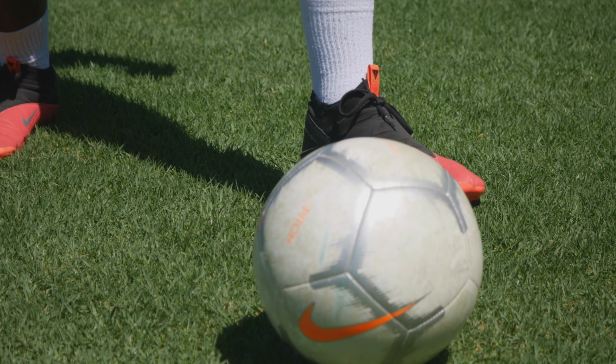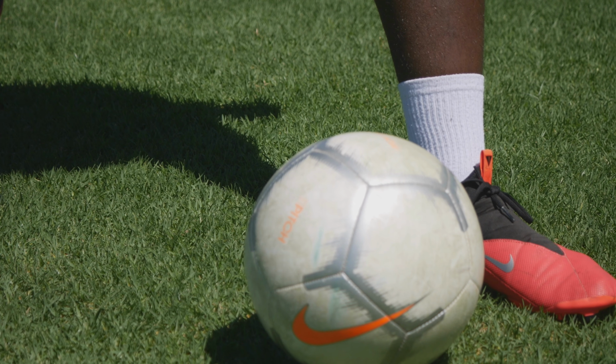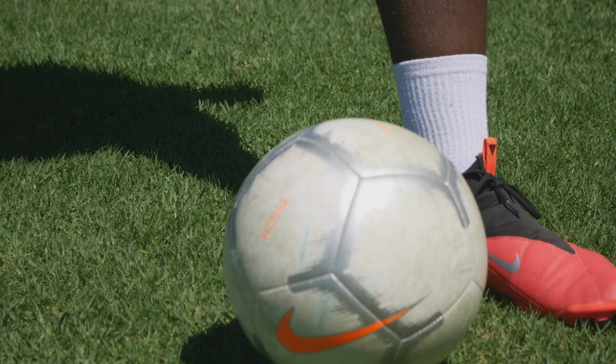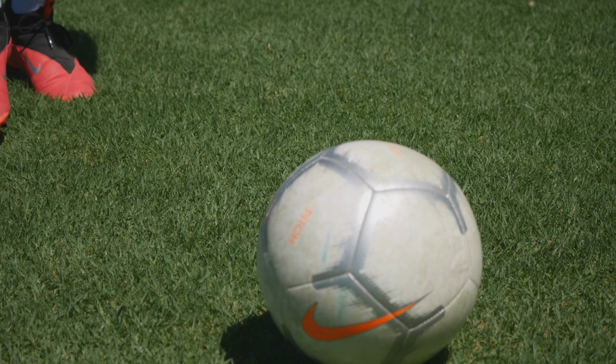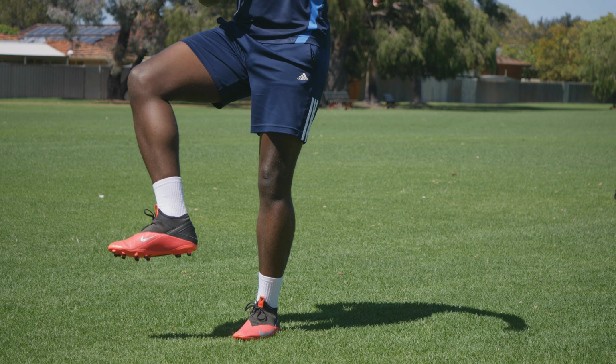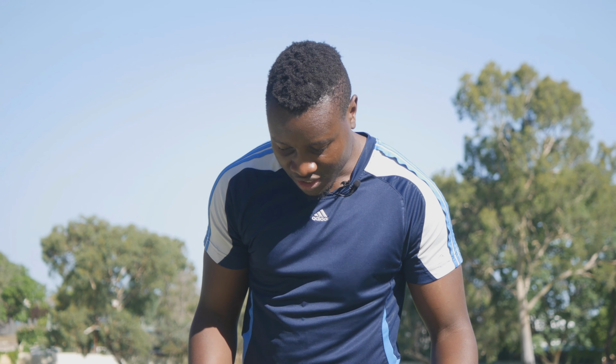When you're passing a short pass, you want to make sure that your non-kicking foot is placed beside the ball, just like this. Because when you do that, that gives you balance and it also gives you direction. So make sure that your non-kicking foot is facing where you want the ball to go. And like I said, this applies for all the other kicks that I'm going to show you in this video as well.